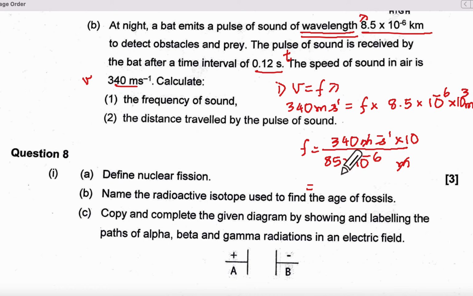Ma'am, but then it will be minus 3, right? What did I do? I said in my mind I'll put minus 3, and I did not write minus 3. Thank you. So 340 into 10 into 1000 upon 85.